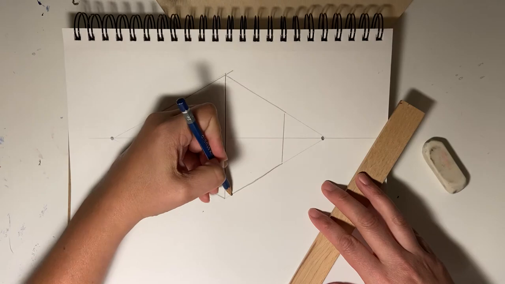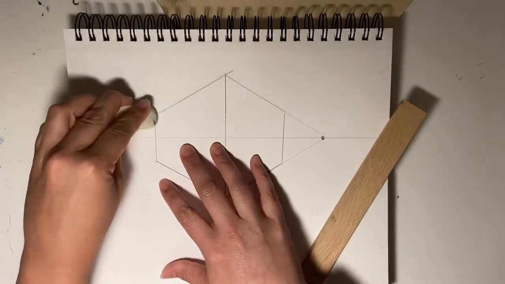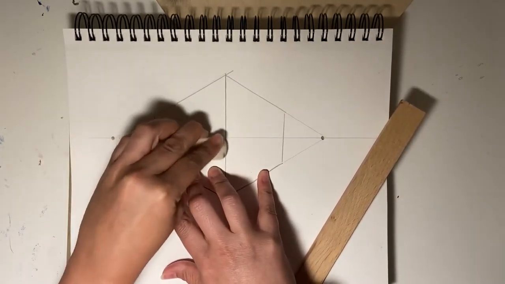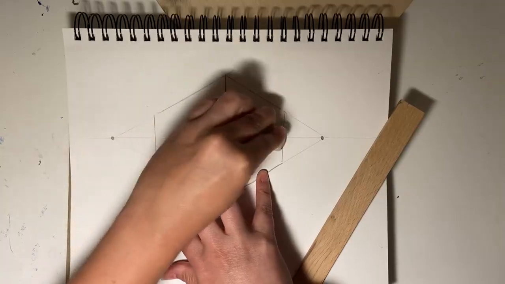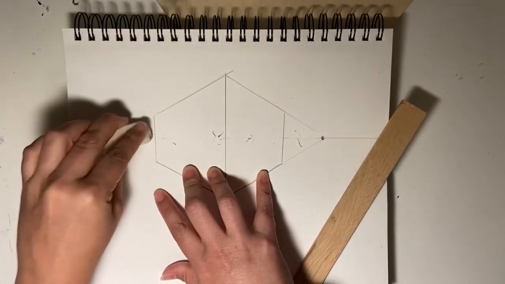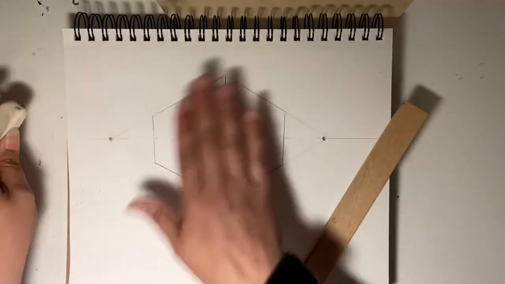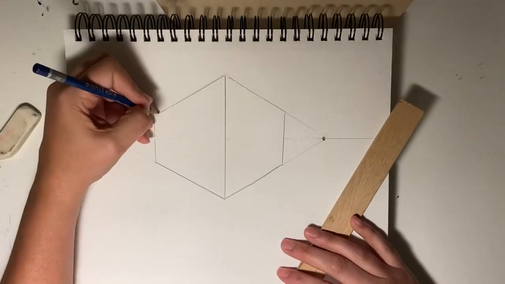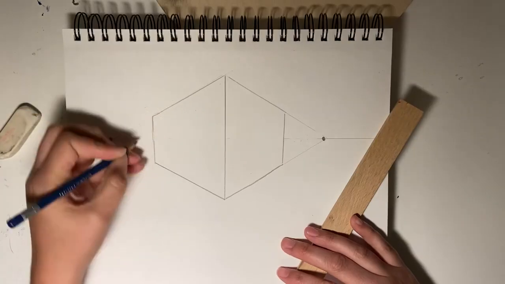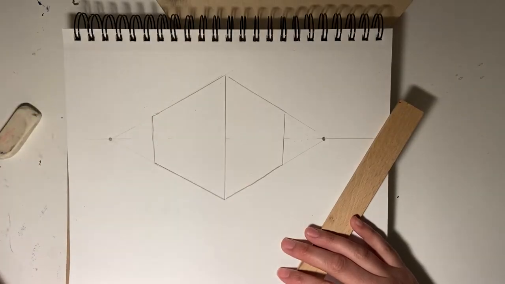Go over this. And then I'm just going to erase the lines that don't really matter. Like I can't see that horizon line behind that building because it's opaque. I can't see through it. Kind of messed up over here. Okay. So now we're just looking at a corner of a box or corner of a building.